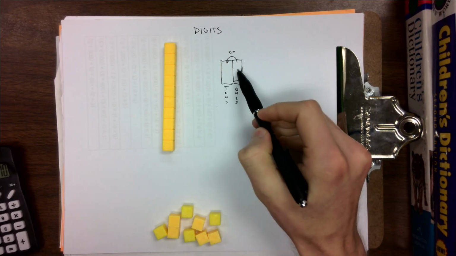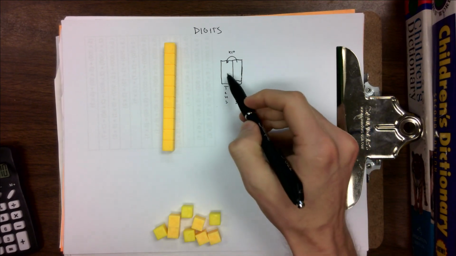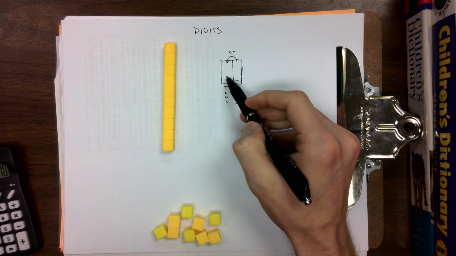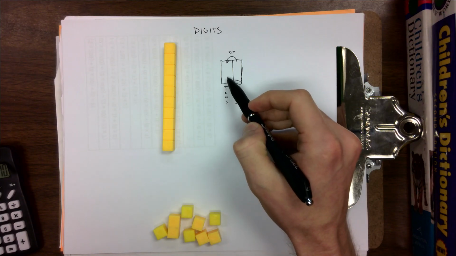So if I have a 1 in here, once again, this is 1. It only counts for 1. If there's a 5 here, it's just 5. But if there is a 1 here, it's 10 times 1, which is 10. If we have a 5 here, it's 5 times 10, which is 50.